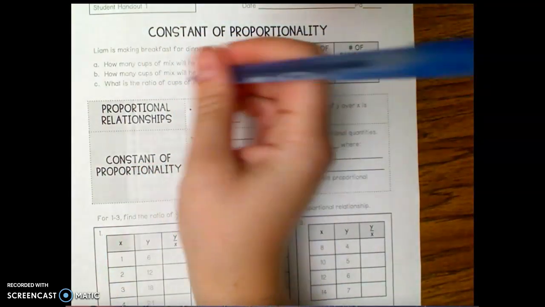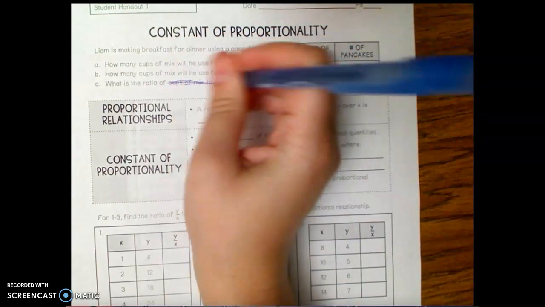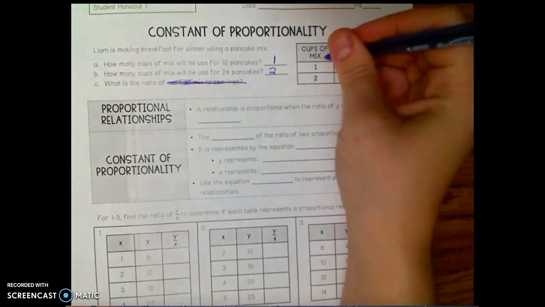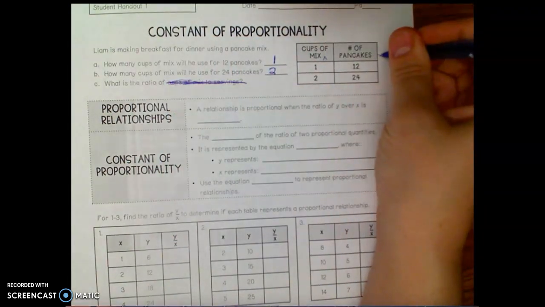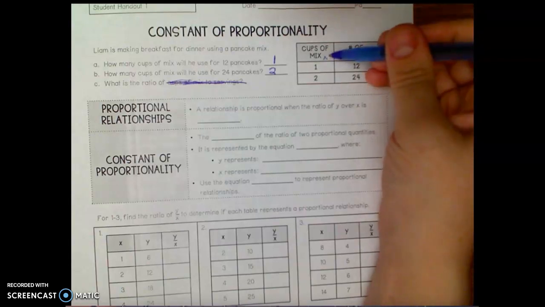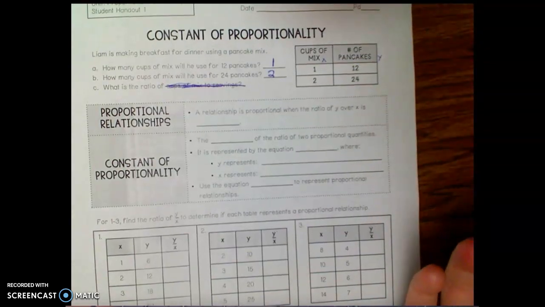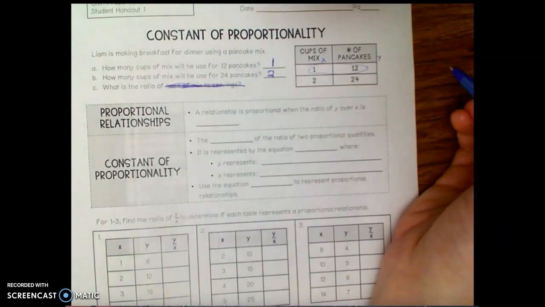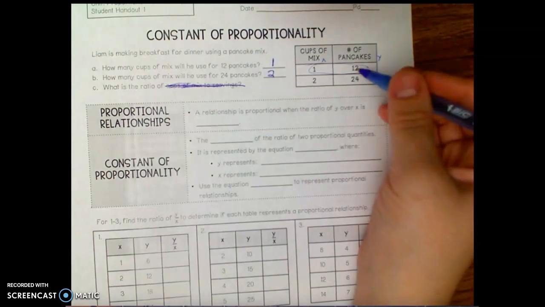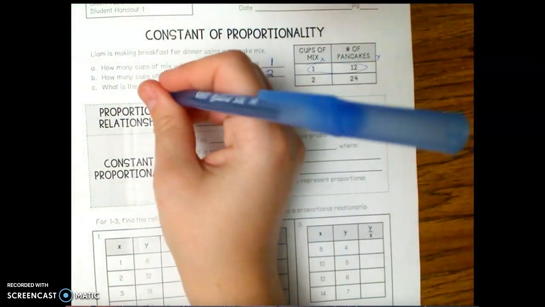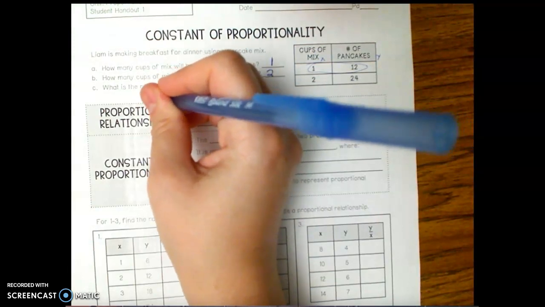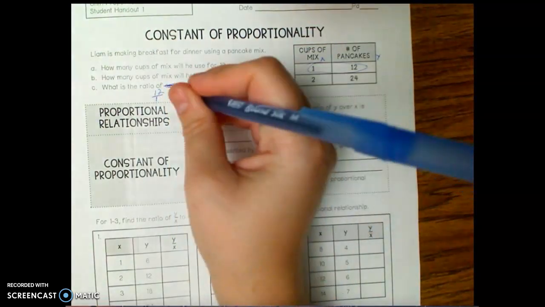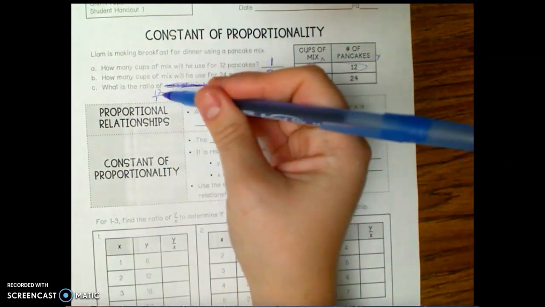Now, what I'm going to do is switch this just a little bit. I want to know the ratios, but as we know, we need to take the y value and divide it by the x value. Let's look at these two ratios. In my first pair, if I were to take the ratio of 12 over 1, that equals 12, right? Because 12 divided by 1 is 12.